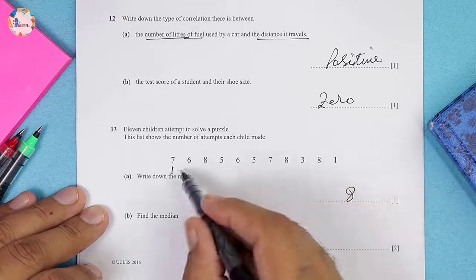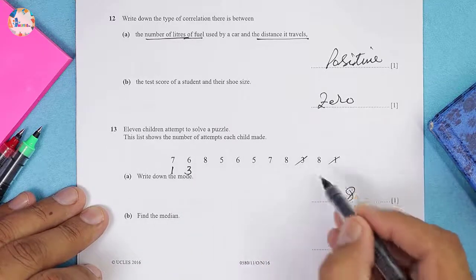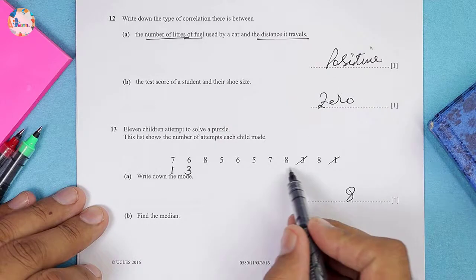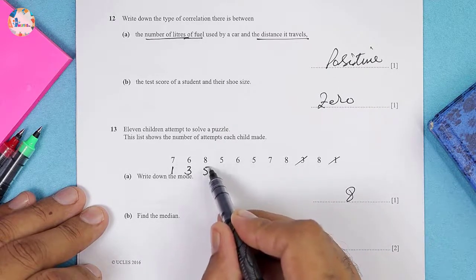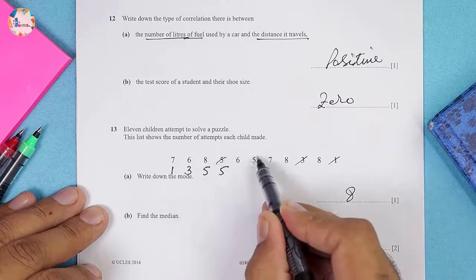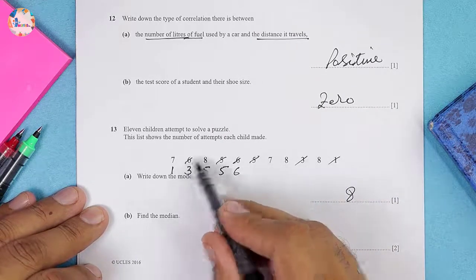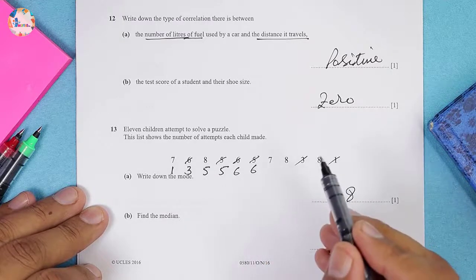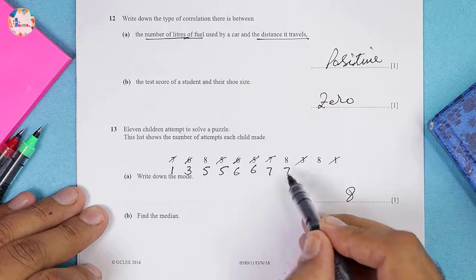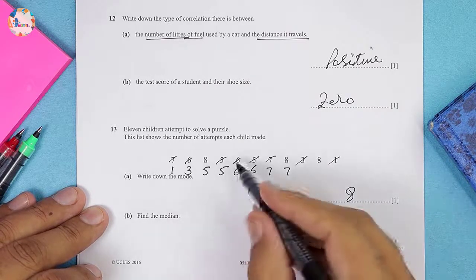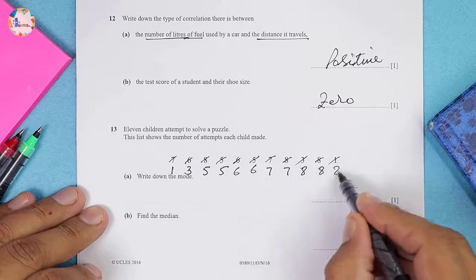Then there is no 2, there is 3, so we can write here 3. Then 4, there is no 4, there are 2 5s, so 5 and 5. And 6 is also there, so 6 and one more 6. And then there are 2 7, so 7 and 7. And there are 3 8, so we can write here 8, 8 and 8.